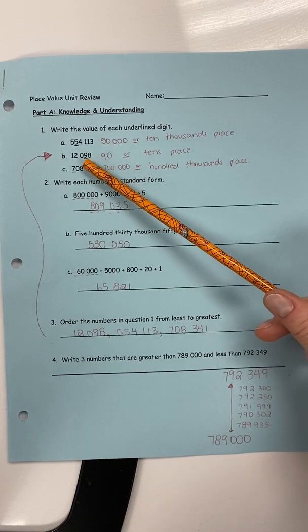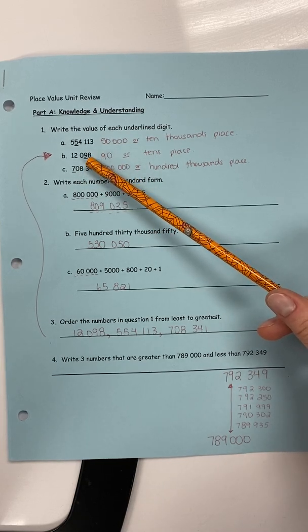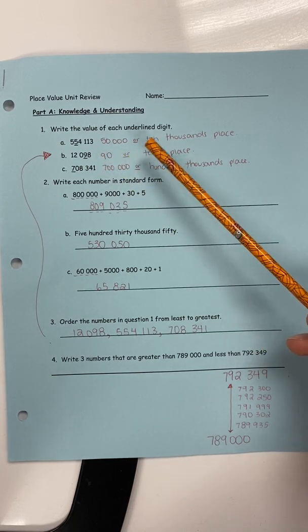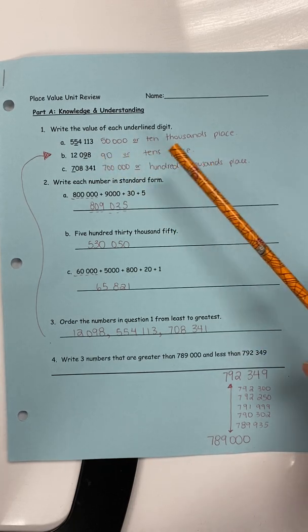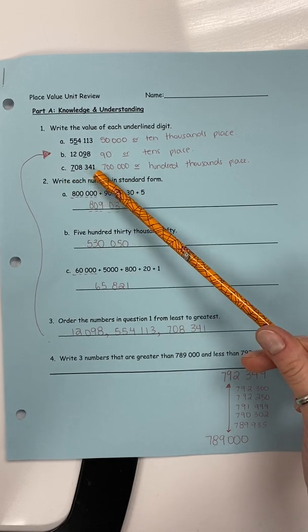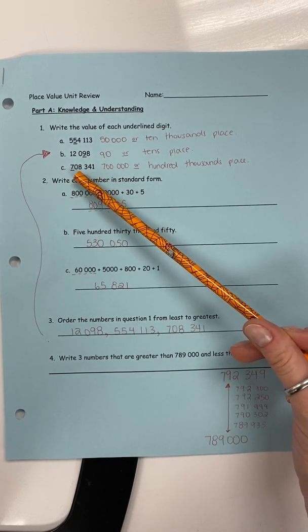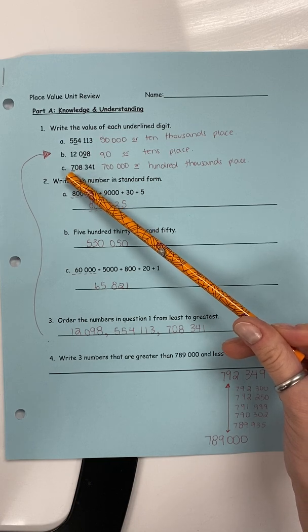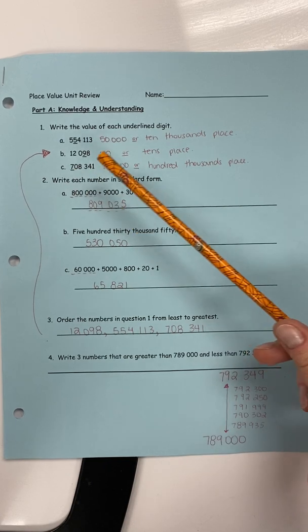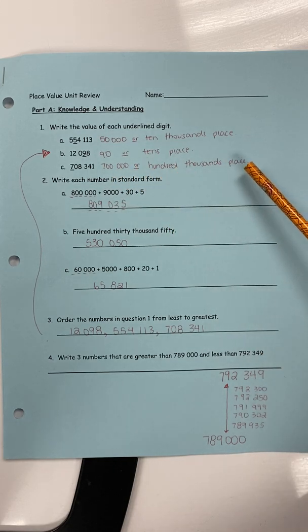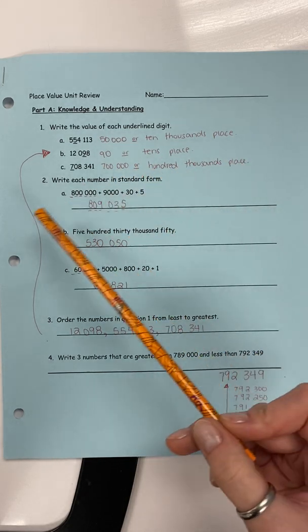If I look here, the 9 is underlined, the 8 is in the ones place, the 9 is in the tens place. So if you wrote 90 or tens place, that would be right. Ones place, tens place, hundreds place, thousands place, 10,000s place, 100,000s place. So if you wrote 700,000 or 100,000s place, those would both be right.